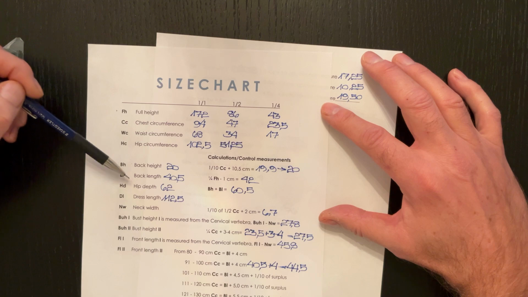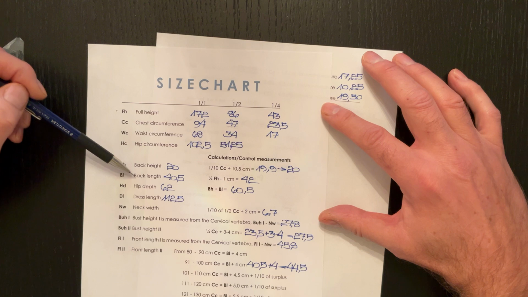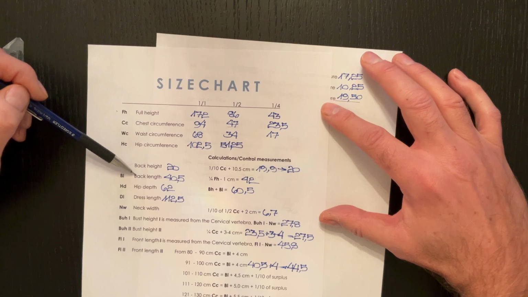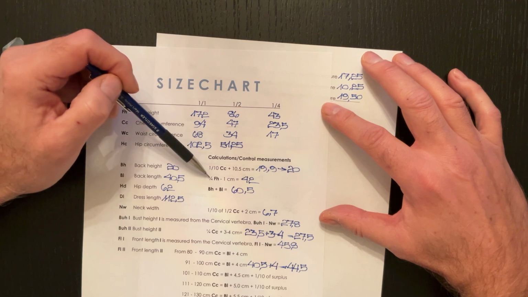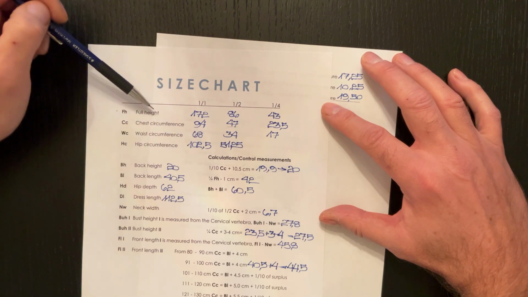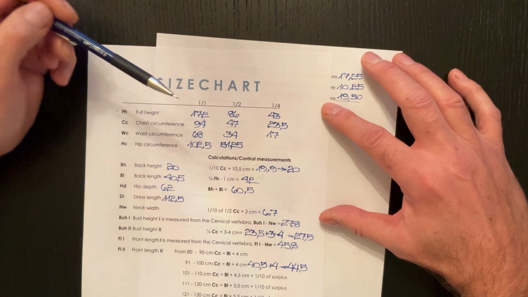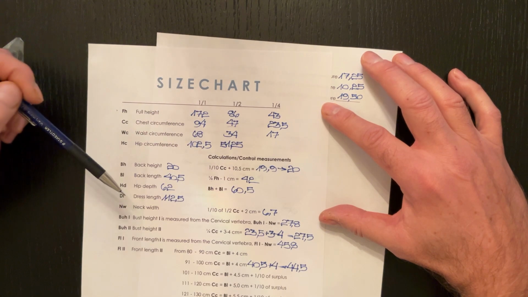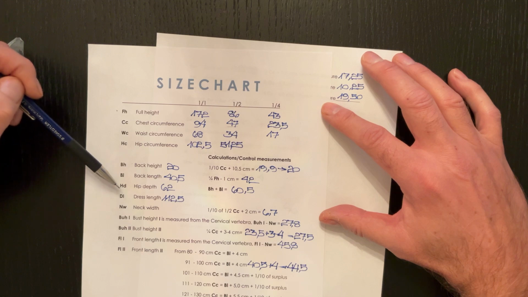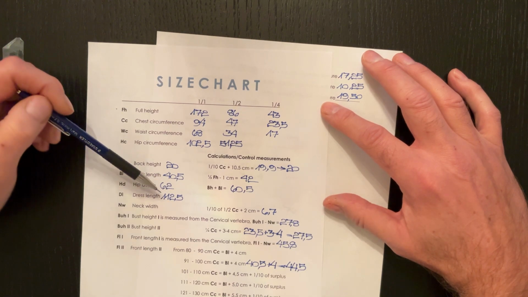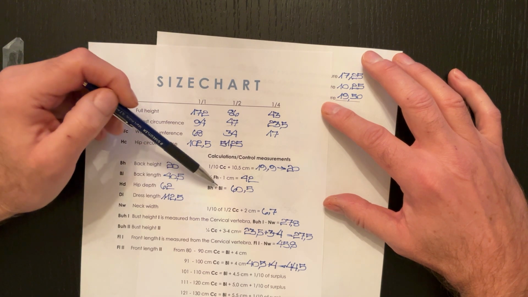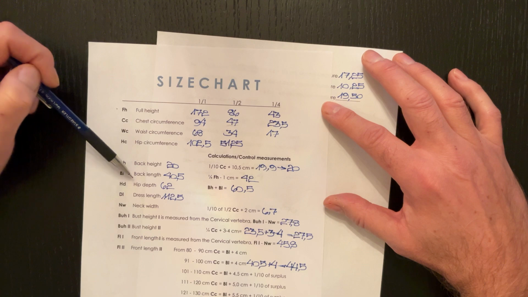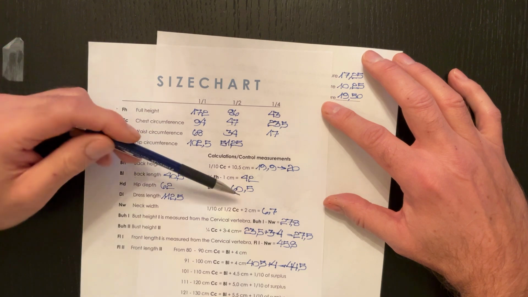Afterwards, we went to take the measurement of the back length down to the underside of the waistband. This you could also calculate by taking 1/4 of your full height minus 1 centimeter. The next measure is the hip depth, which I measured to 62. As a control, you can again add the back height and the back length to have the same measure.